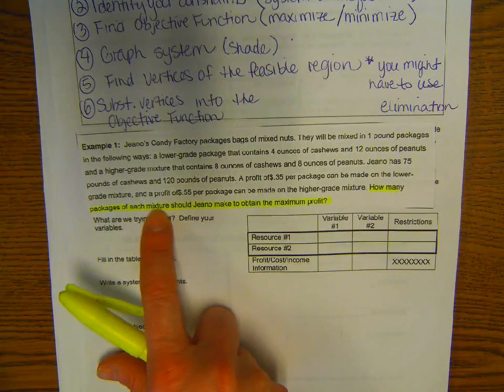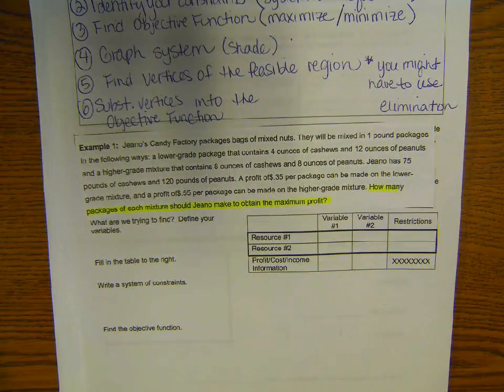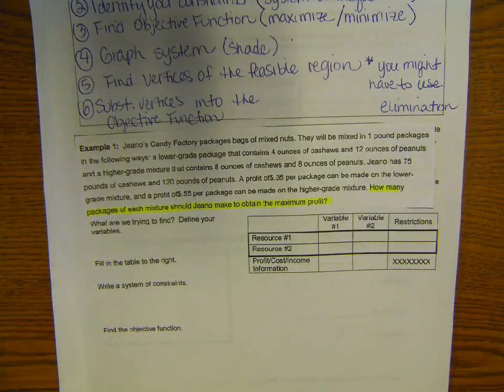What kinds of packages are mentioned earlier in the problem? For the ones that describe a package of nuts. There's two kinds of packages. What do they say? A lower grade and a higher grade.